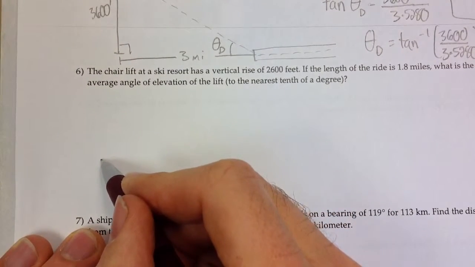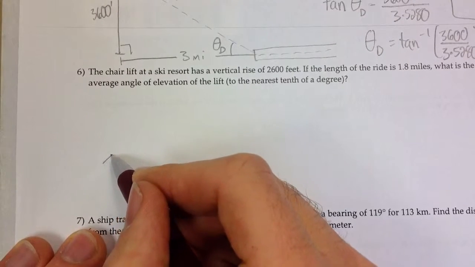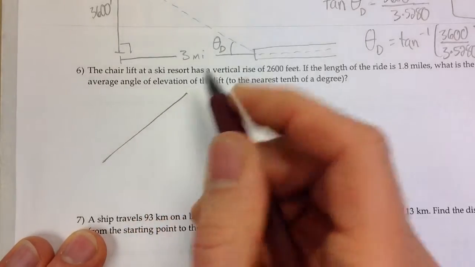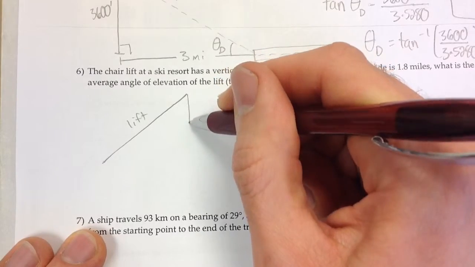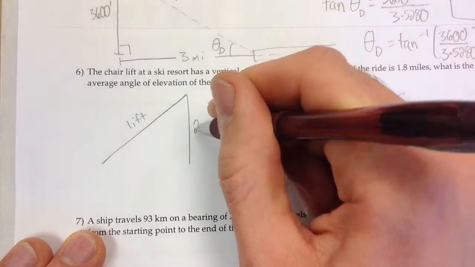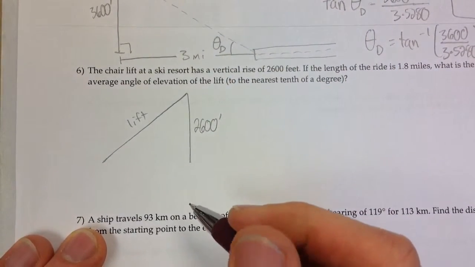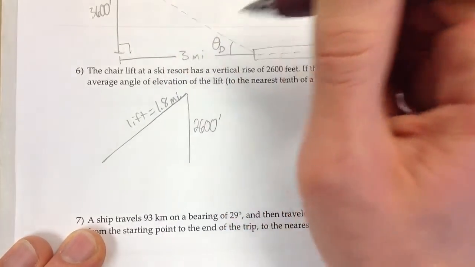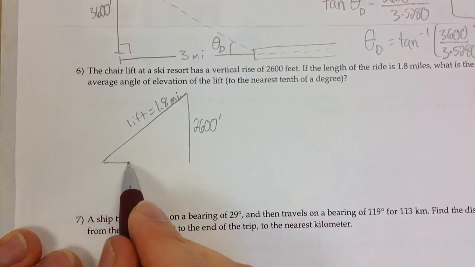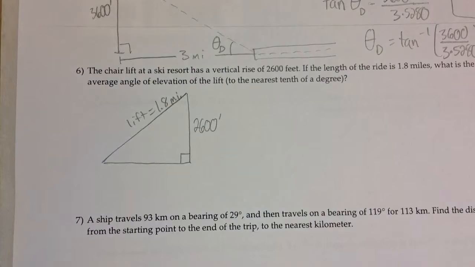Here we go. Chairlift. Vertical rise of 2,600 feet. The length of the ride is 1.8 miles. That is a long chairlift ride. How long does that take? Jeez. You don't think a little more slowly. This is one heck of a mountain.